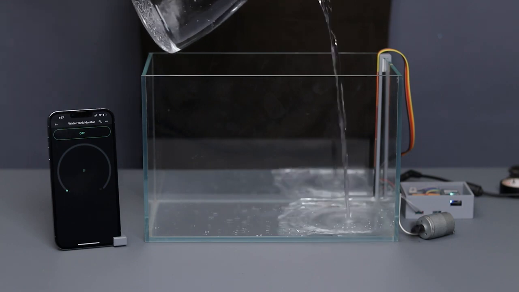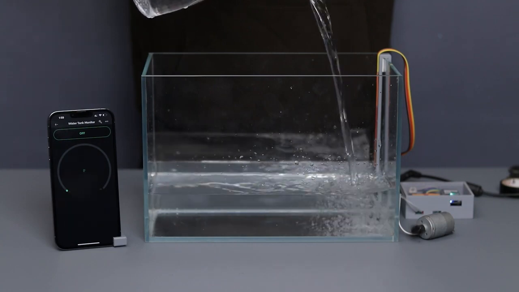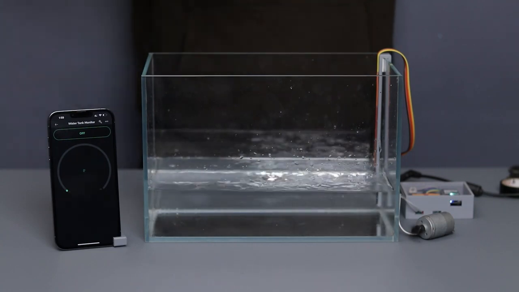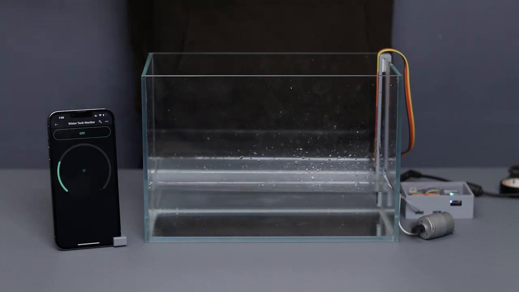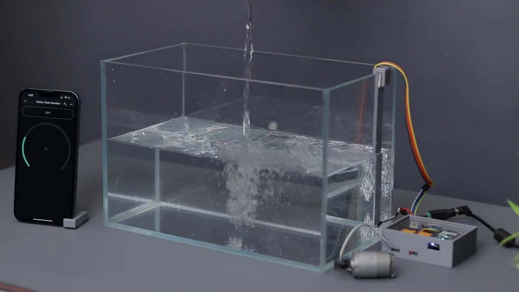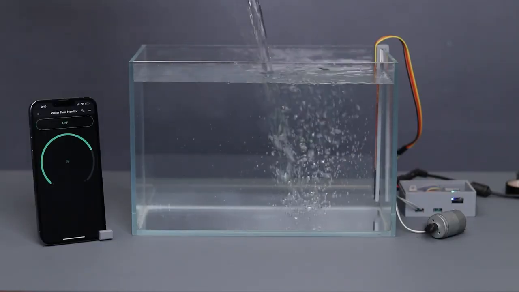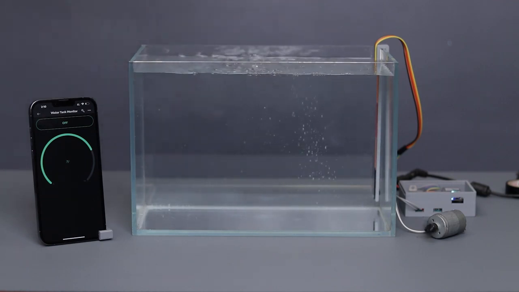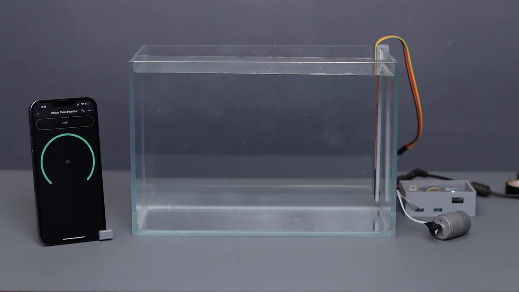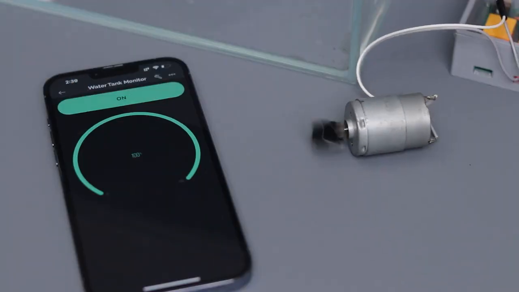Now let's start pouring the water into the container. So as it reaches 25%, you can see it on the phone as well. Now it's about to reach 50% and you can see it on the phone. Finally, it's about to reach 100% and the motor should stop. As it reaches 100%, and there we go. It works as we designed. You can turn on the water motor manually if you want to.